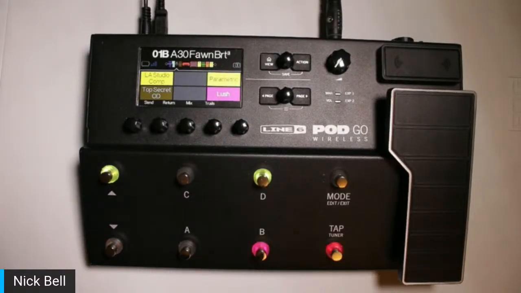So I'm going to transition and turn over to the computer here, take a look at any comments we have. Let's see here.